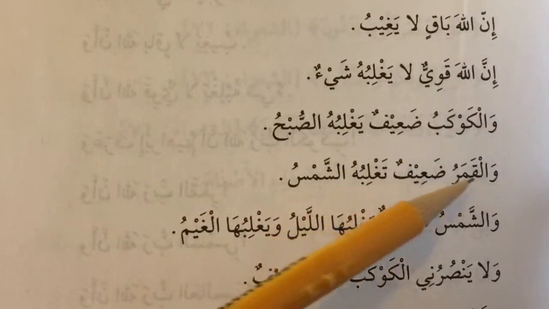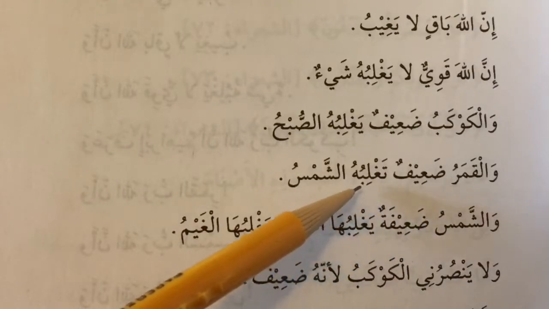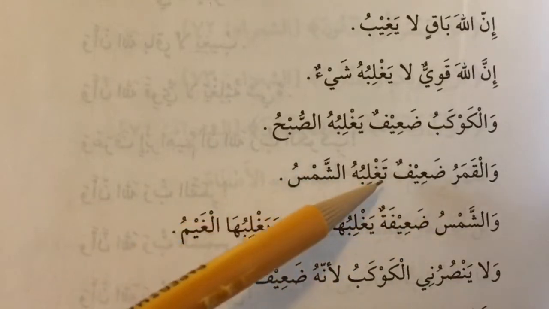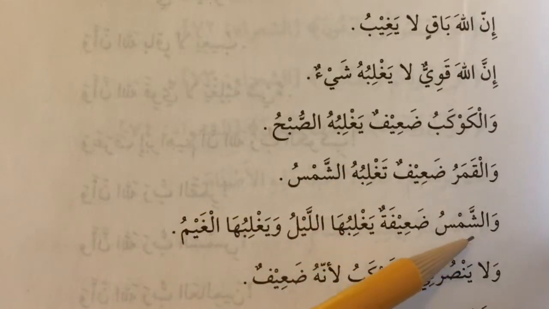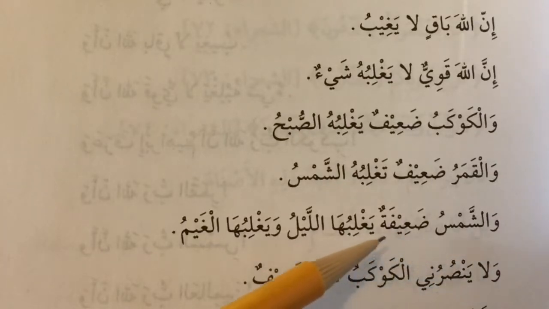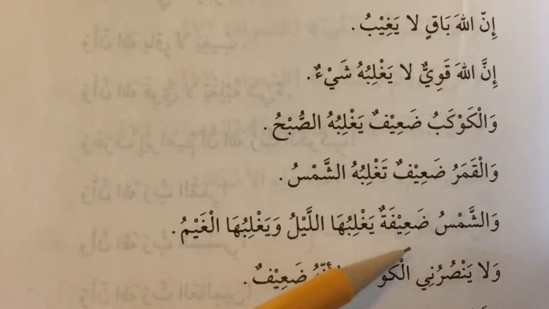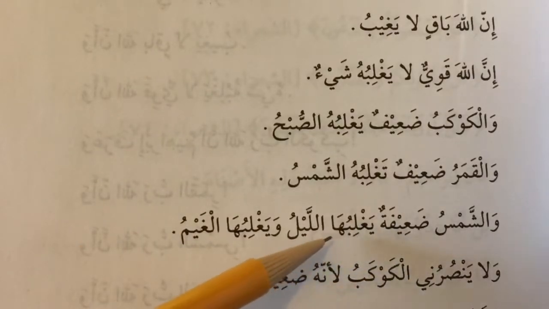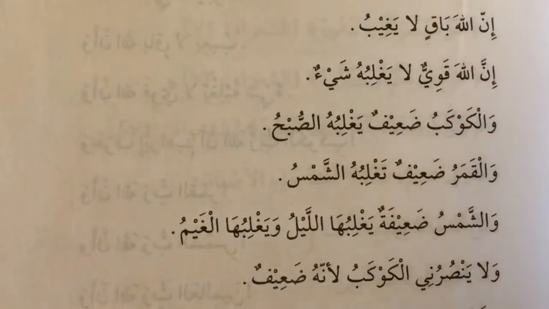والقمر ضعيف, and the moon is weak. تغلبه الشمس, the sun overpowers it or defeats it or overtakes it. والشمس ضعيفة, and the sun is weak. يغلبه الليل ويغلبه الغيم. The sun is weak, it's ضعيف. يغلبه, overtakes it, الليل, the night. ويغلبه الغيم, and overtakes it the clouds.